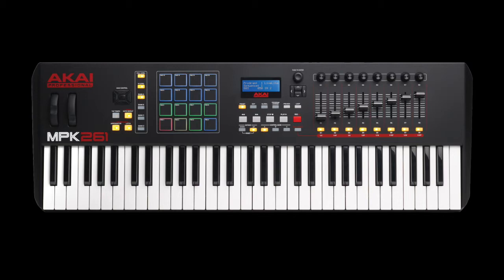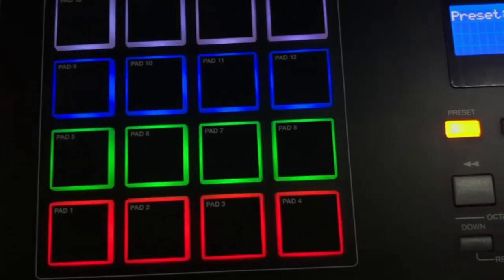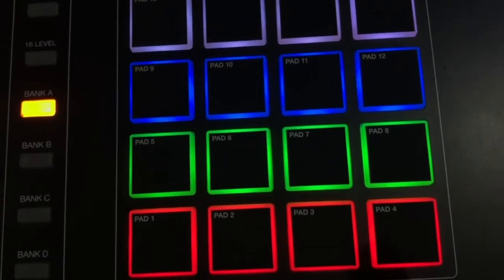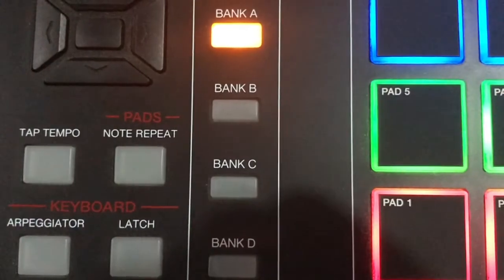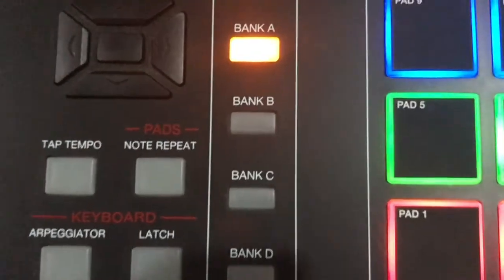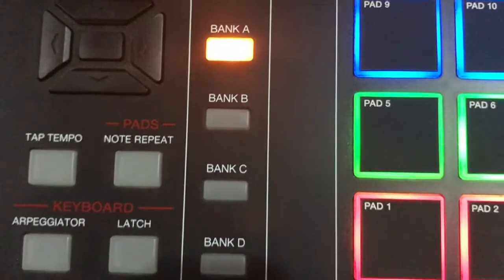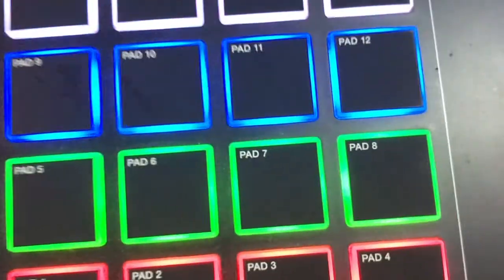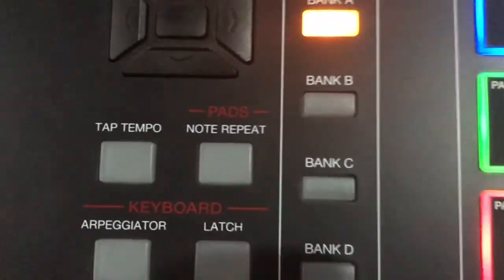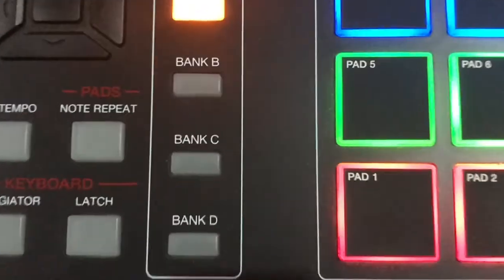And everything that you see here, for example, maybe I'll do a tutorial on this as well. So this is the pads, and then you have, so that's 1, 2, 3, 4, 1, 2, 3, 4, 16 pads, and then you have banks as well on the 16 pads. Oh, that's better. So you have bank A, B, C, and D. So it's 16 times 4. You can just do the math on that for yourself.